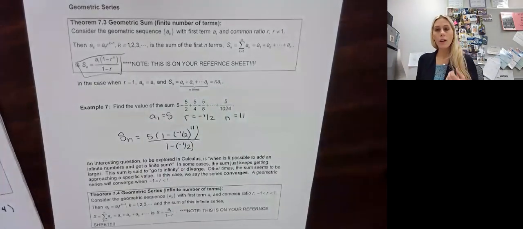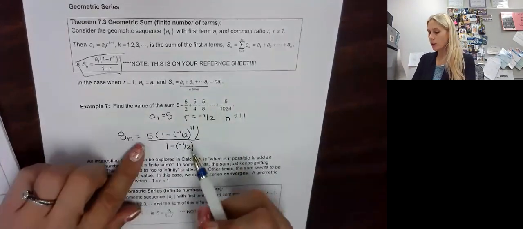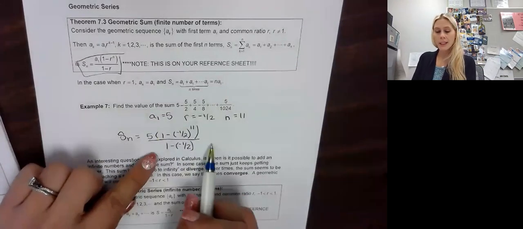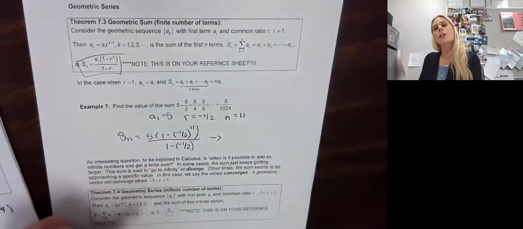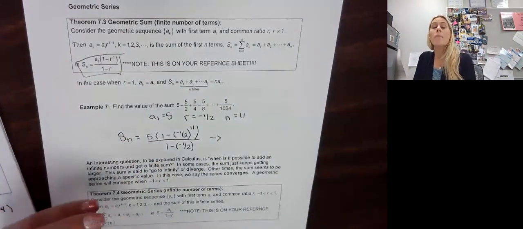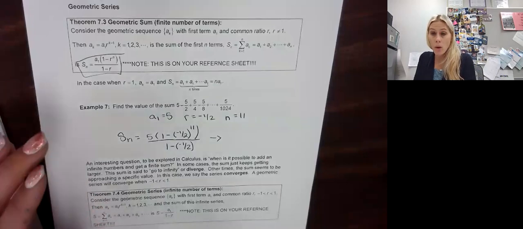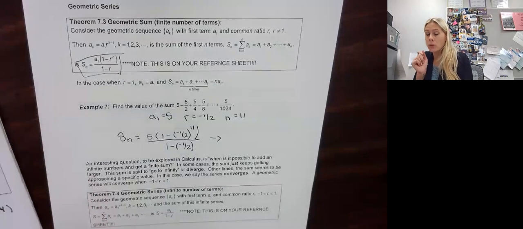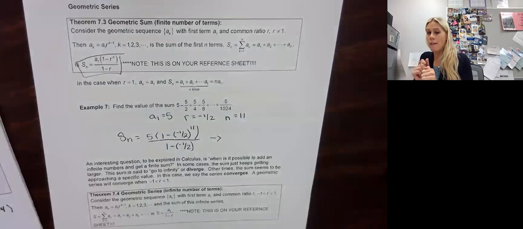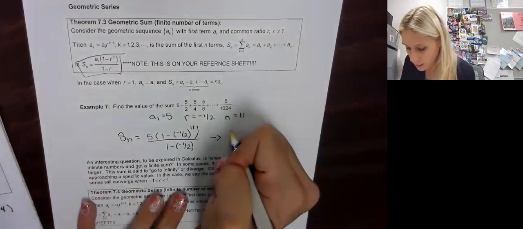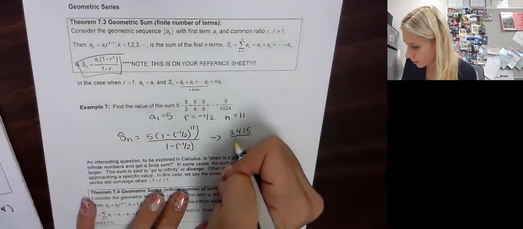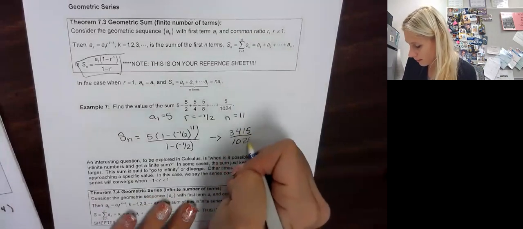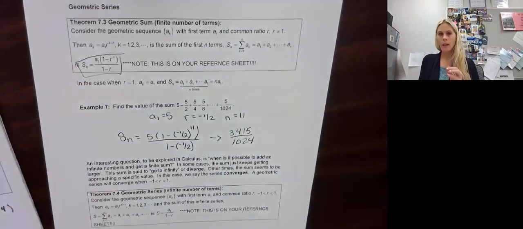Be careful of your parentheses. If you have to, guys, just do the numerator first and then the denominator. Also, it comes out to a decimal, so make sure you have the fraction, math, enter, or FD button. Check on your calculator for the FD button, because it comes out to be 3,415 all over 1,024. Okay, now this is for finite.